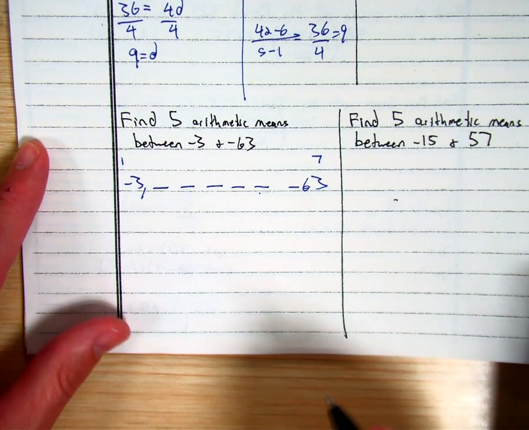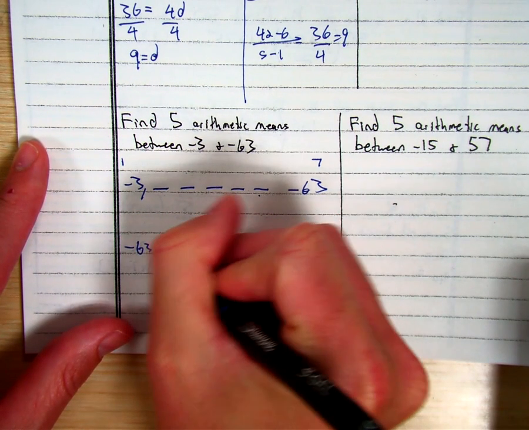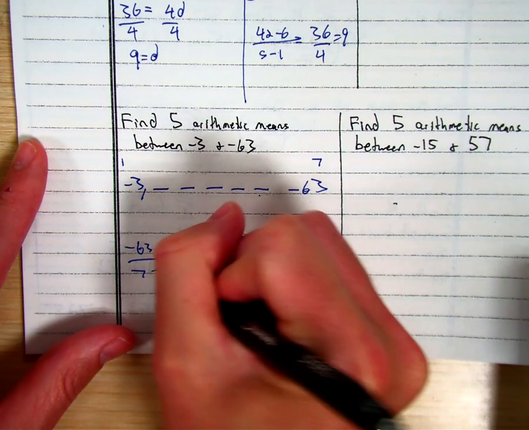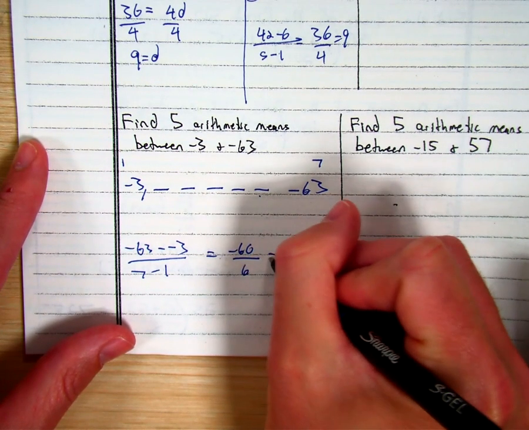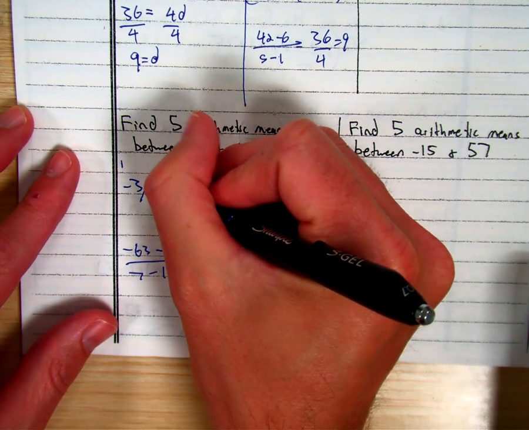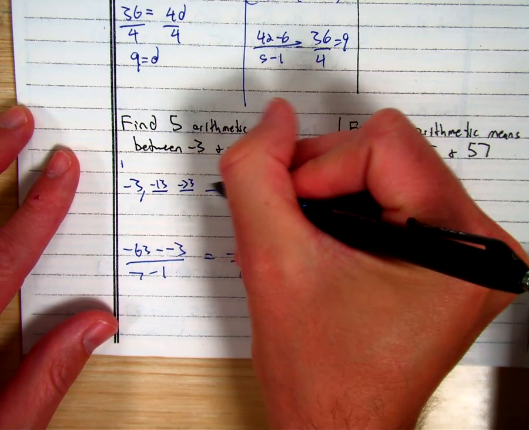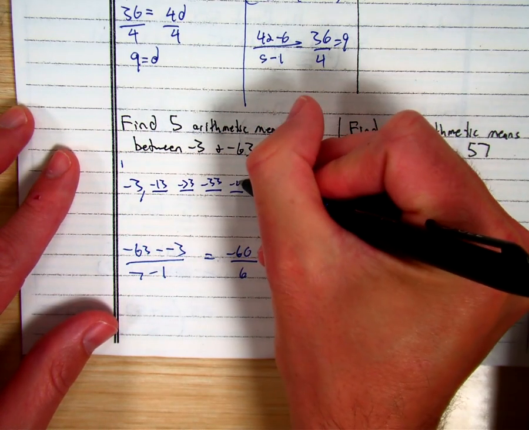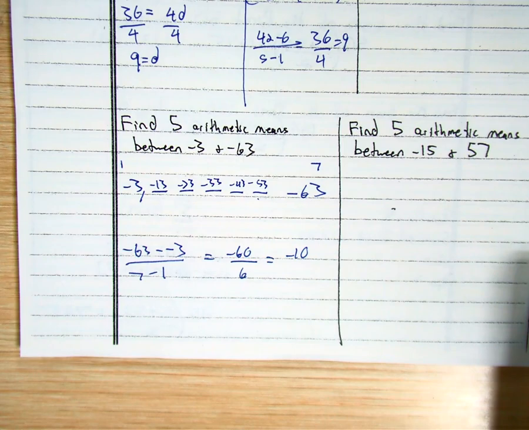Okay, I'm going to use the slope method. We'll do -63 minus -3 over 7 minus 1. And we should have -60 over 6. And our slope, or our gaps, are going to be -10. So if I do another -10, that's -13. -23, -33, -43, -53, -63.